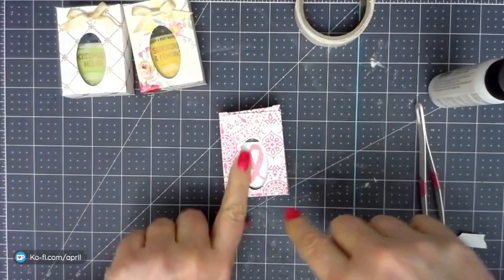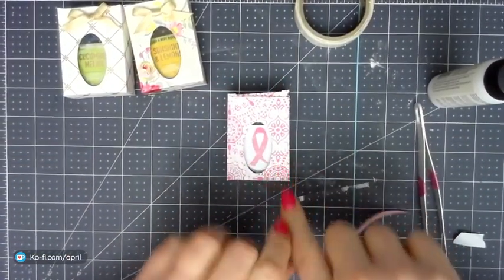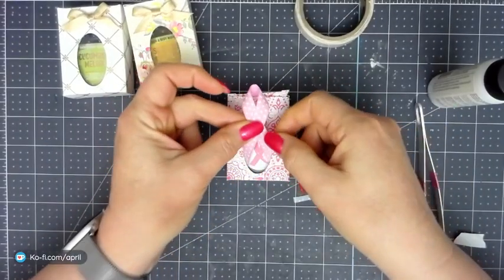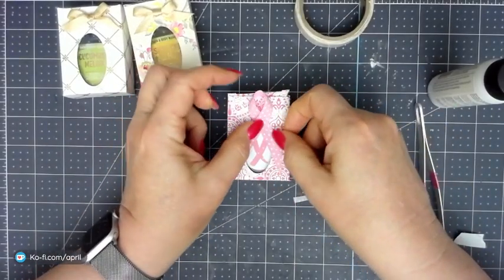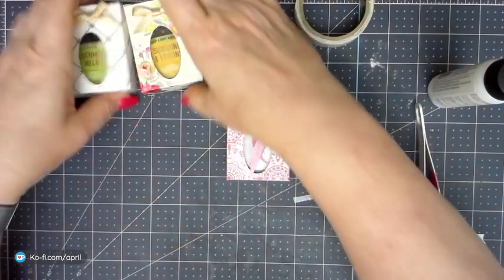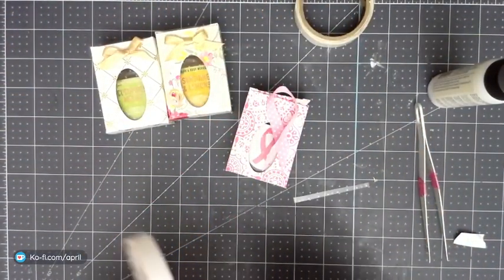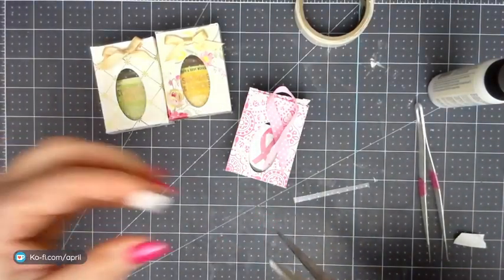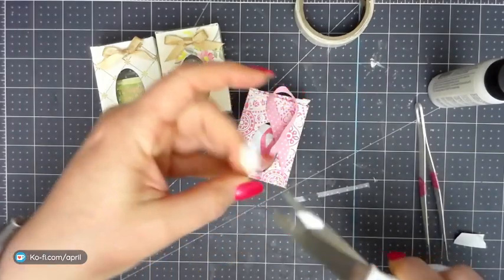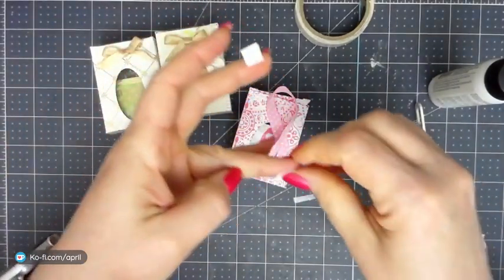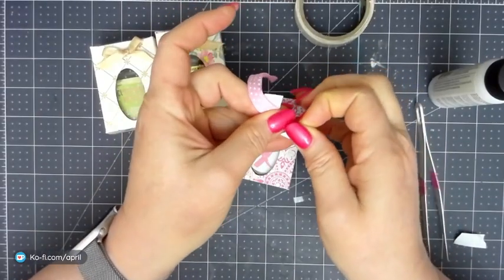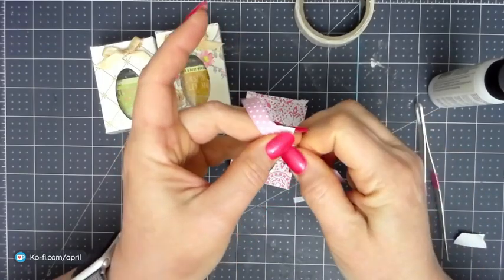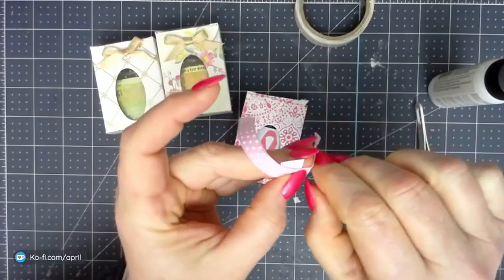And then on this one, because I did this one as the breast cancer awareness, I'm just going to do a small bow like this right on the front, just to go on the front of mine. You can do yours any way you want. You can tie the little bows, anything like that. I'm just going to cut a couple of pieces of my double-sided tape. I might need a glue dot instead.